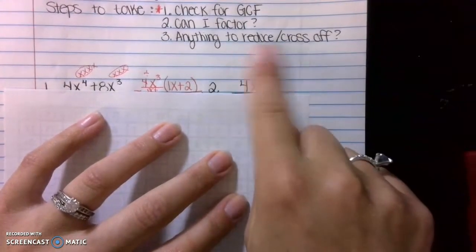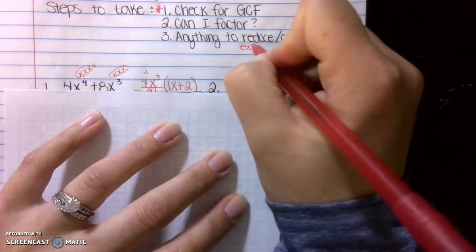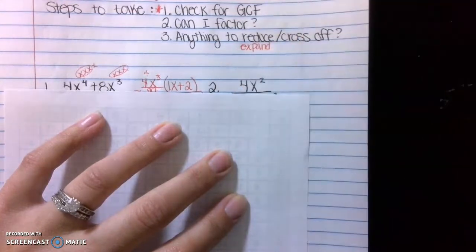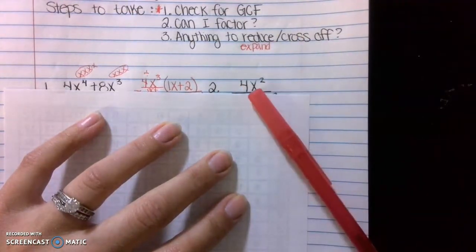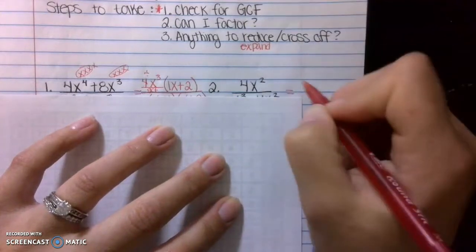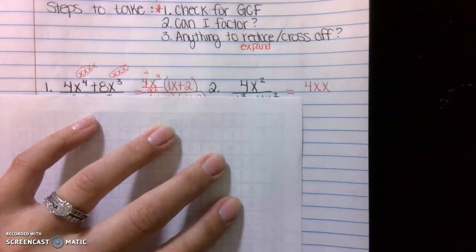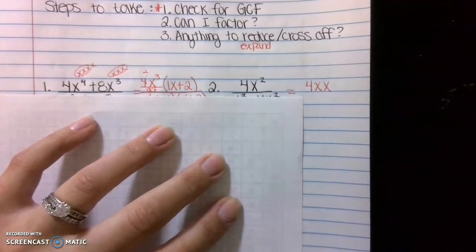So can I reduce or expand? Maybe let's add that to our notes. Can I reduce or expand anything out here? And looking at this one, we can, right? 4x squared, I can expand that out to 4 times x times x.